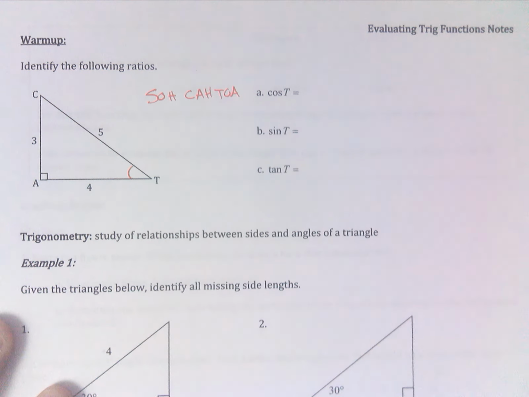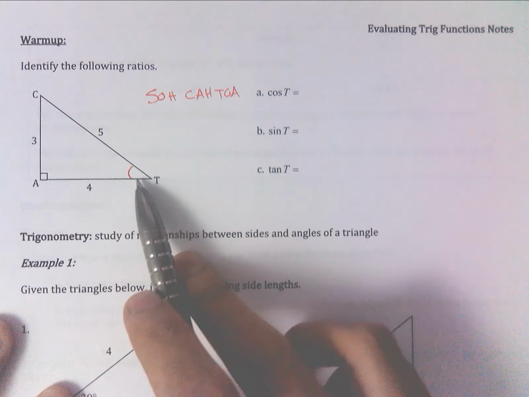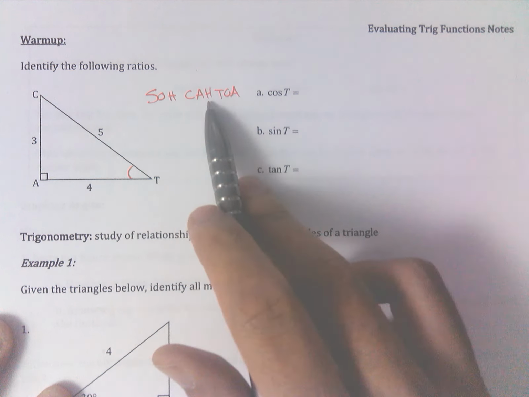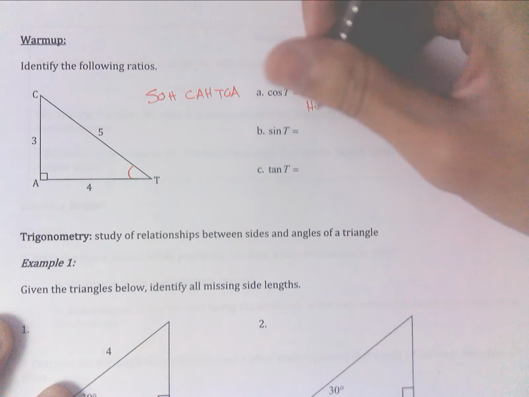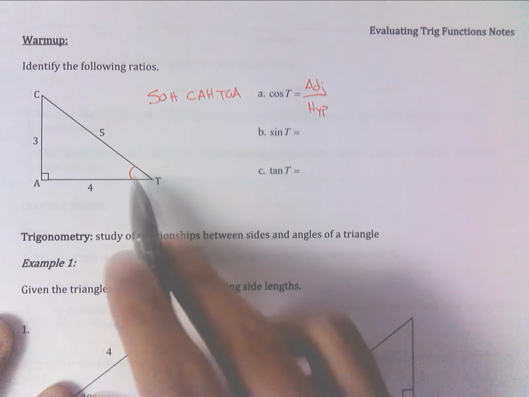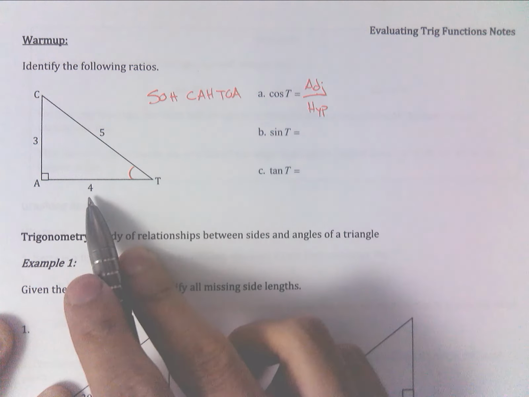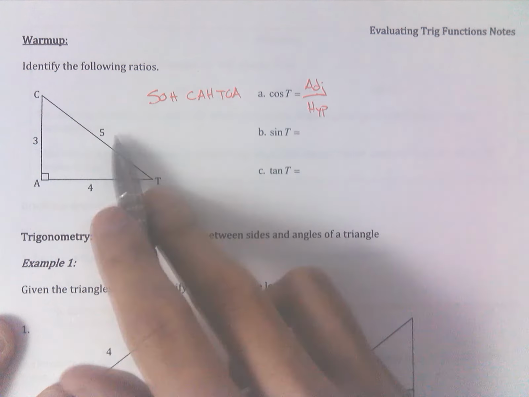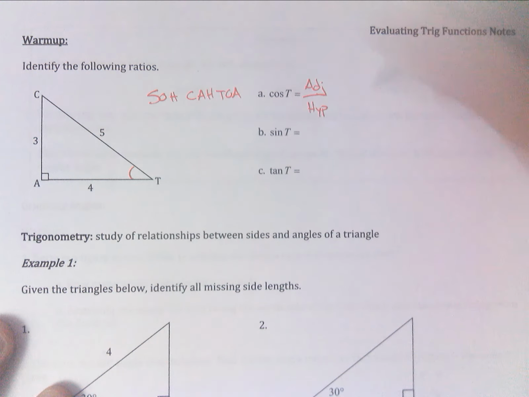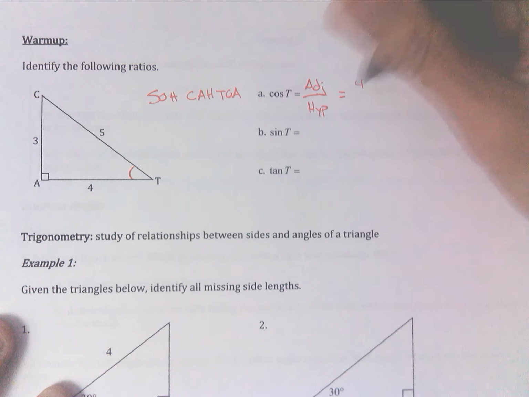So finding the cosine of t, I'm looking at angle t. I know cosine is the adjacent over hypotenuse. So the adjacent side to t is 4, and the hypotenuse, always the largest side, and always across from the right angle, so we have 5. So adjacent over hypotenuse is 4 over 5.